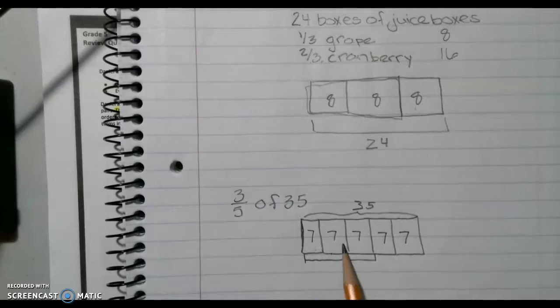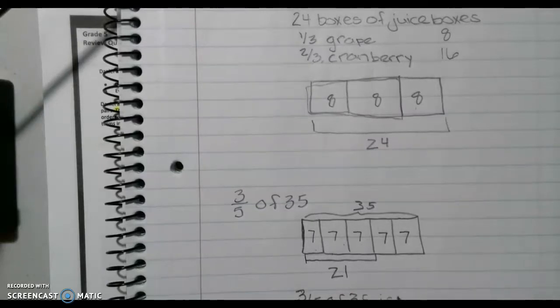7, 14, and 21. 3/5 of 25, or 35, I'm sorry, 3/5 of 35 is 21, right? So we can also do that with a word problem.